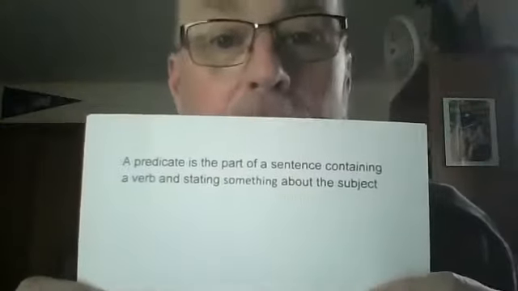Now, I mentioned that it contains a subject and a predicate. I'm sure you're all familiar. You've heard those terms before, but let's just review what they are. The subject is, I think, clear enough. The subject is the thing that the sentence is about. The predicate, and again, I'm reading this backwards, a predicate is the part of a sentence containing a verb and stating something about the subject, all right? So your sentences have to contain a subject and a verb.